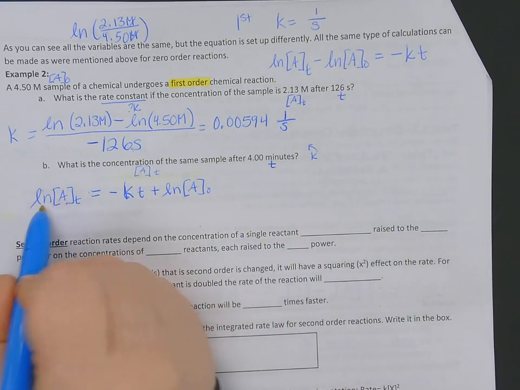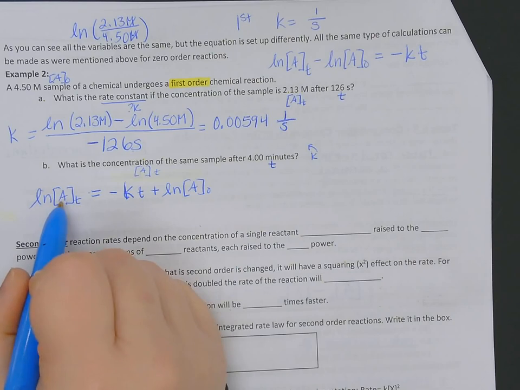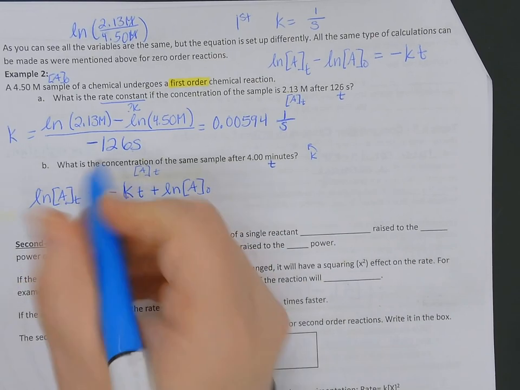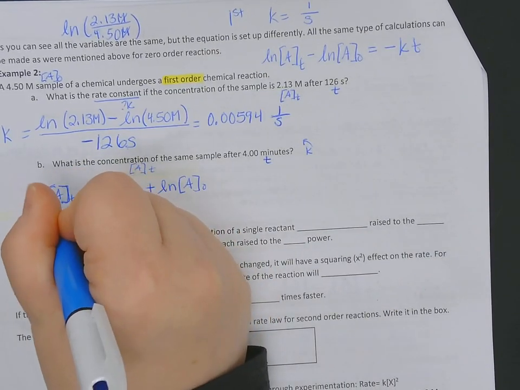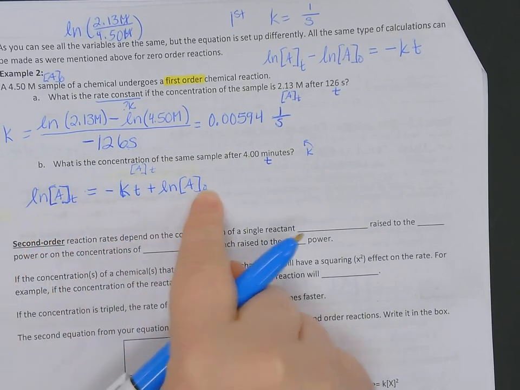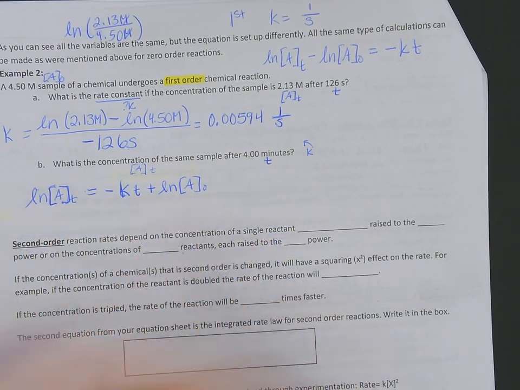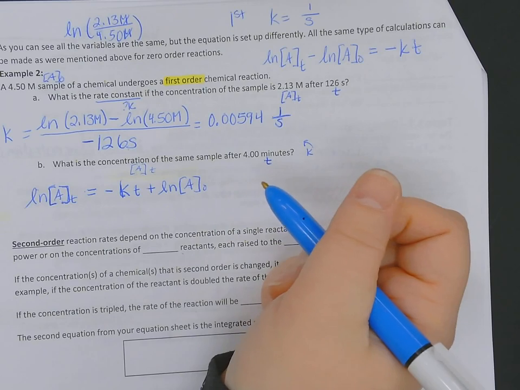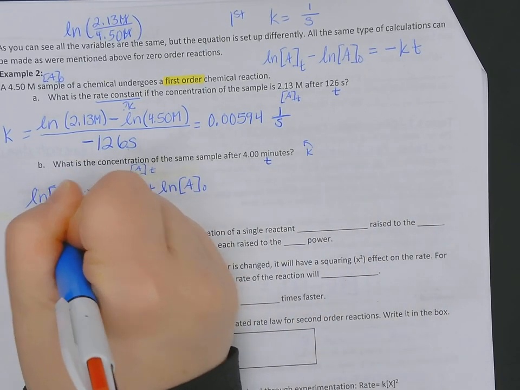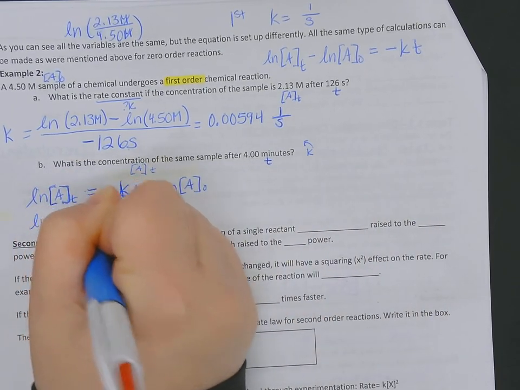Now this is the natural log of that concentration. This is not the concentration of At, right? So I'm going to have to solve and then do kind of an extra step here. So just plugging in and solving is not enough. We're going to have to do another step. So let's go ahead and see what this would look like.